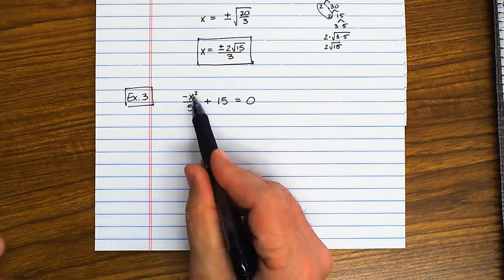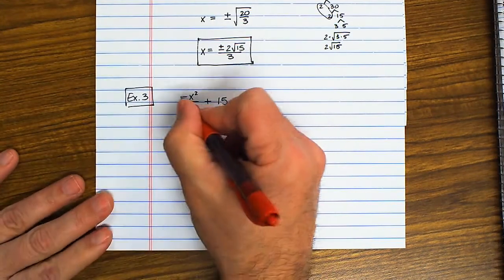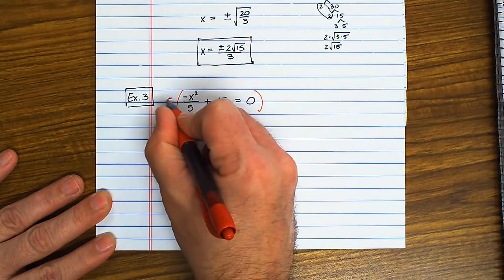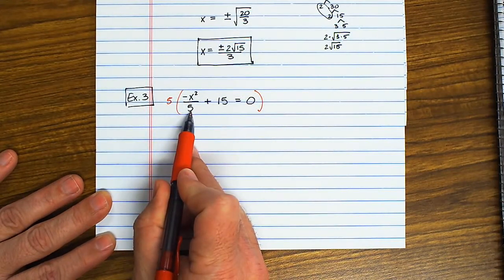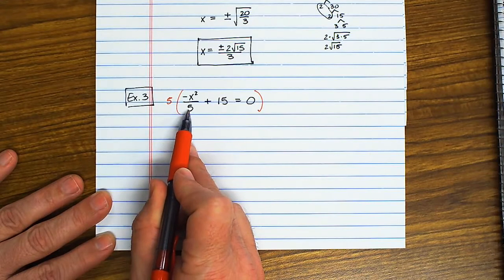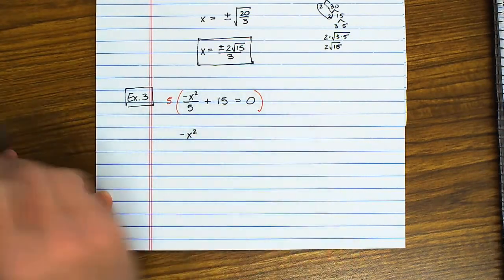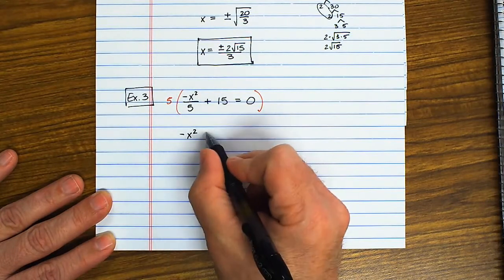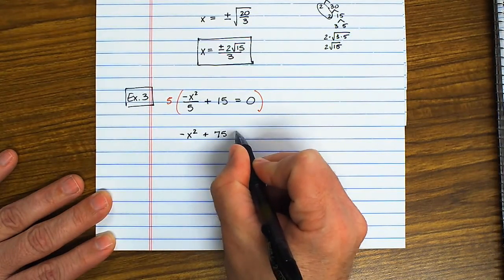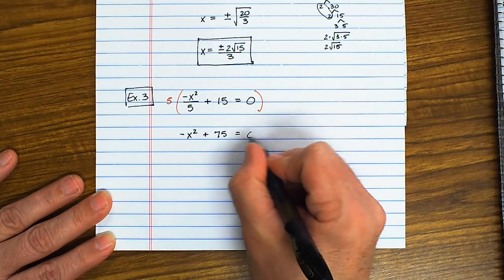So first thing I like to do is I have a fraction, so I'm going to get rid of that fraction by multiplying by 5, which is that denominator. So that 5 is going to basically eliminate that 5 right there and give me negative x squared. 5 times 15 is 75, and 5 times 0 is still 0.